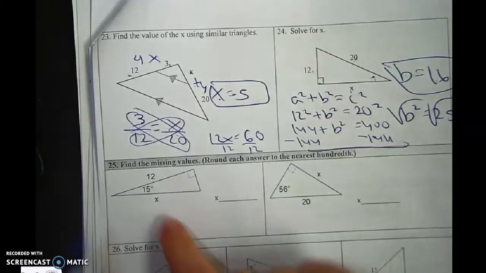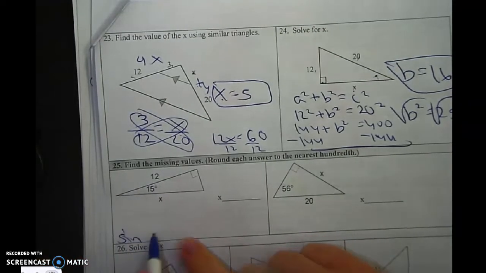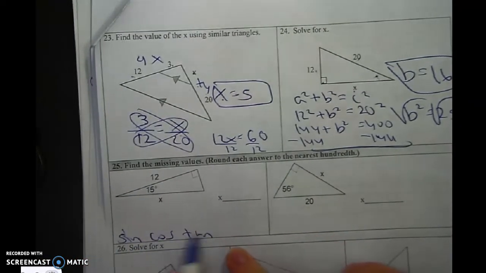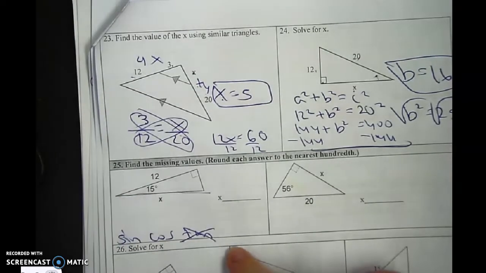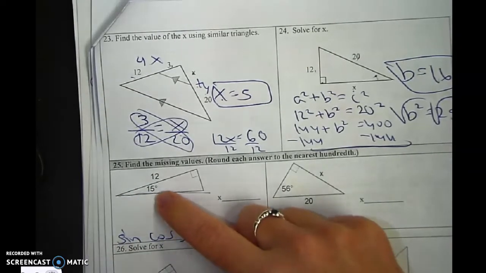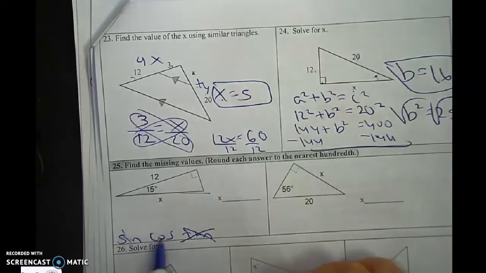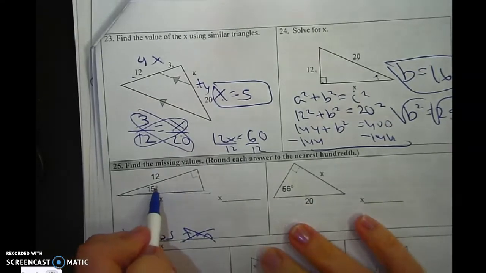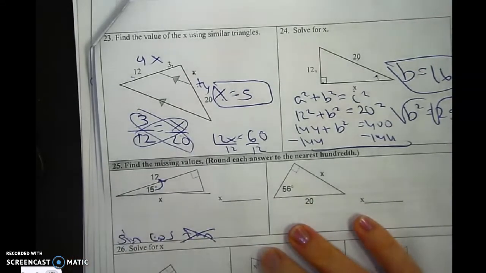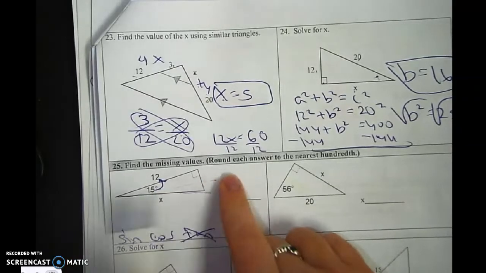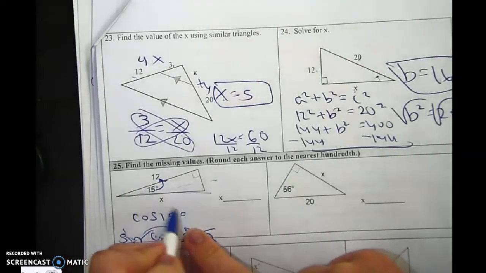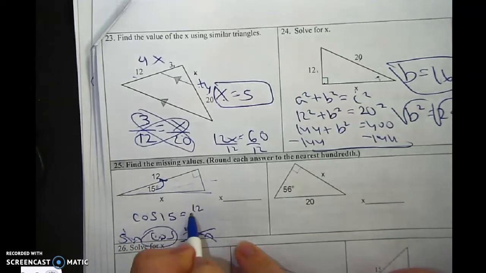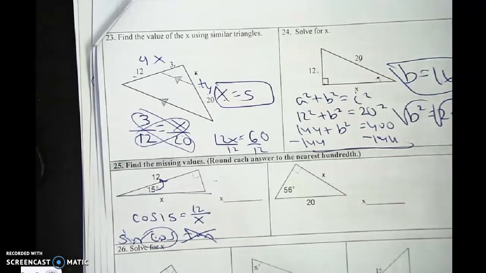This one, I've got an angle, so I'm not going to use a squared plus b squared equals c squared. I'm going to use either sine, cosine, or tan. So if I have long side, tan's out. If I don't have long side, then it's tan. Now I have to decide if it's sine or cosine. Cosine is the one right next to it. Look, it's literally right next to it. Sine is the one that's across, so it's going to be cosine. So I'm going to go cosine of 15 equals adjacent over hypotenuse.